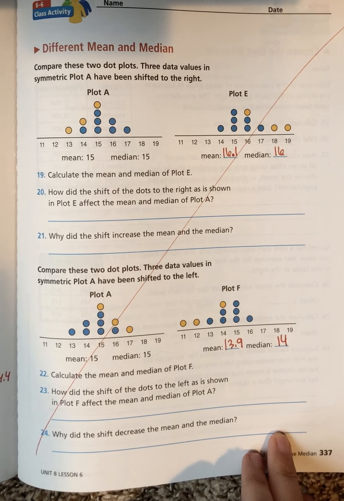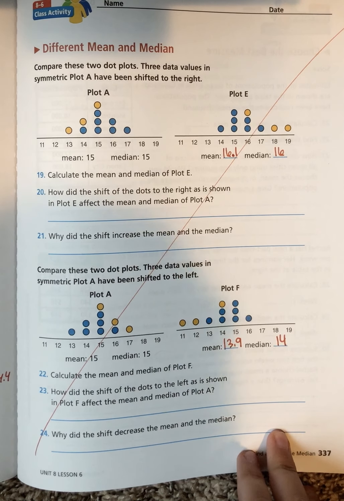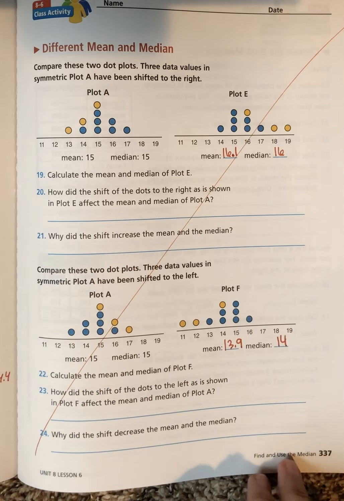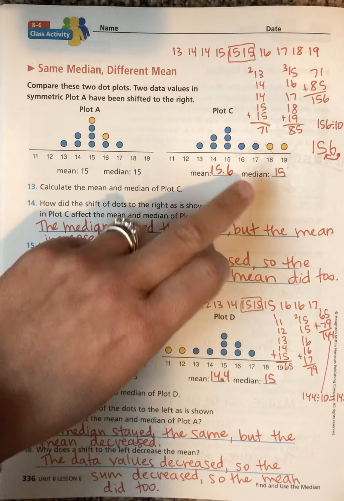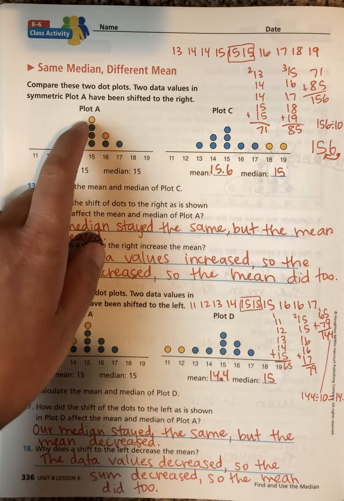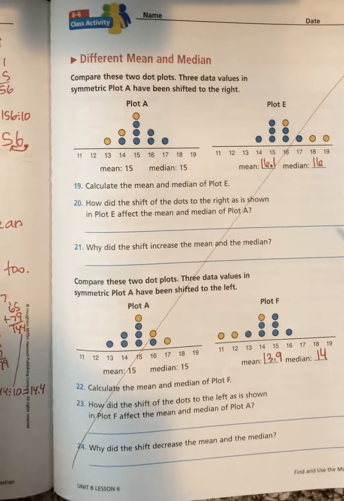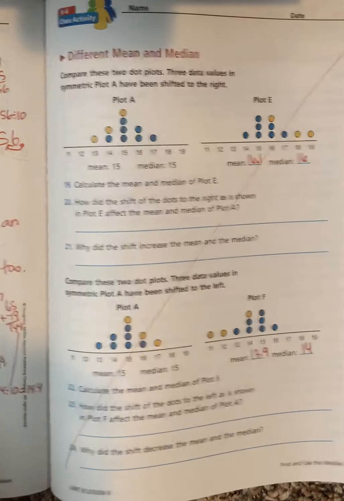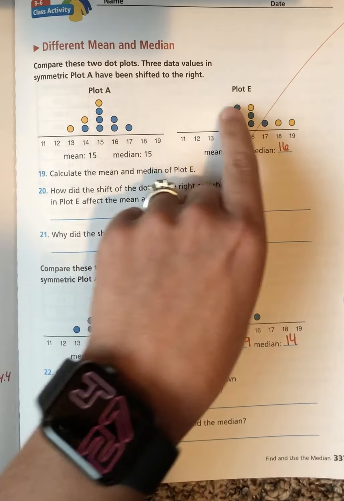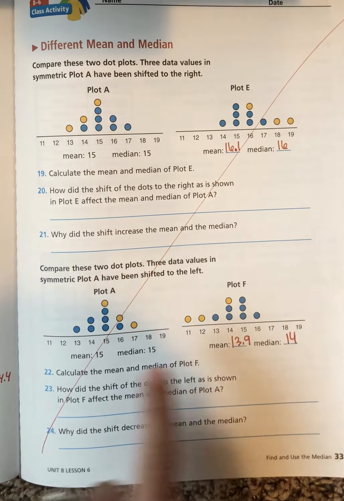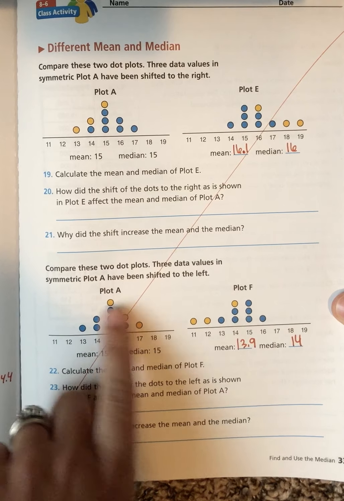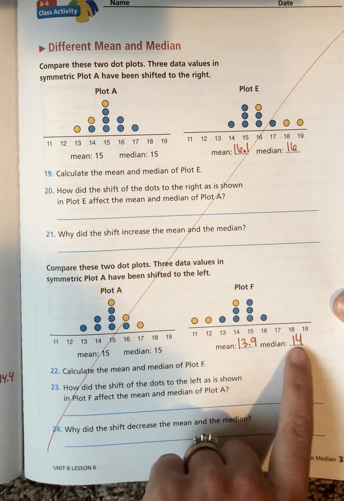Well, it's the same answers as before. If you shift your data to the right, everything's increasing. If you shift your data to the left, everything is decreasing. But how come on this page, our median stayed the same? That's because our middle data point was still in the middle, okay? But right here, our middle data point ended up moving. It increased, so our median went up, and our middle data point here decreased, so our median went down.